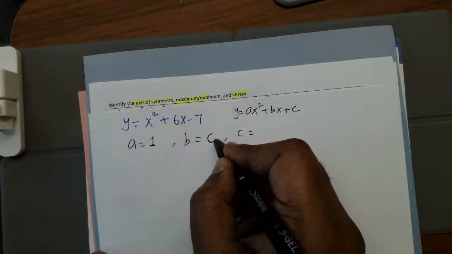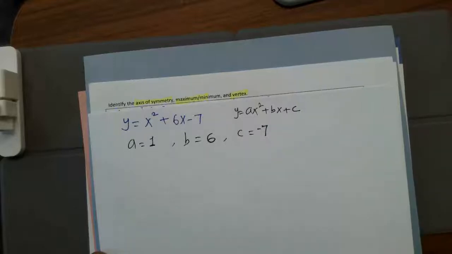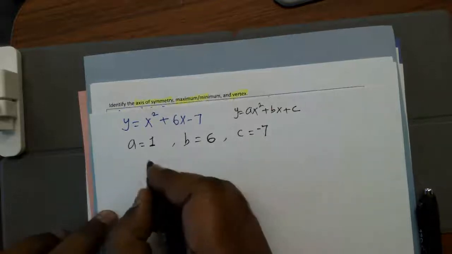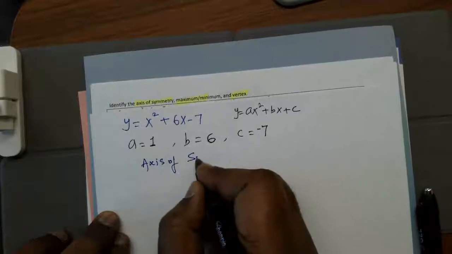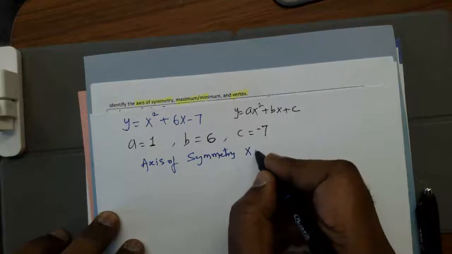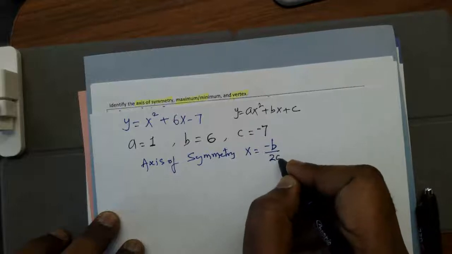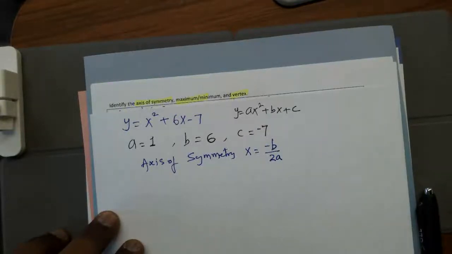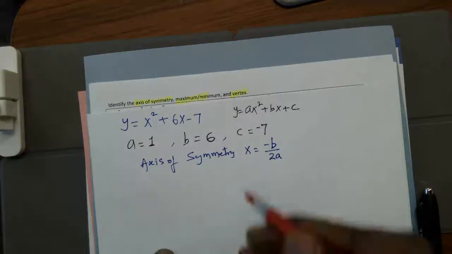B is equal to 6, and C is equal to -7. Now, the formula for this axis of symmetry is x is equal to negative b over 2a. Please note it down. The formula for this axis of symmetry is negative b over 2a.